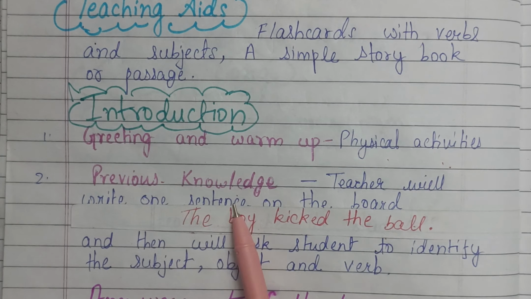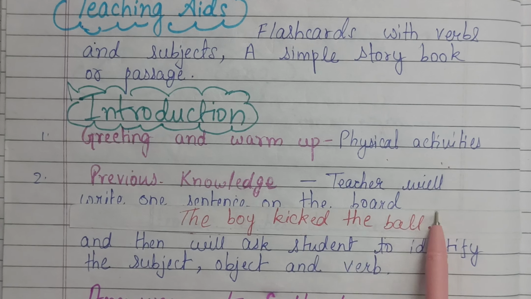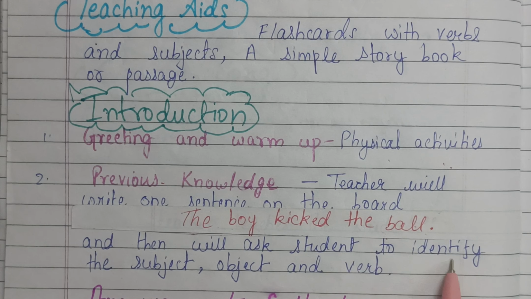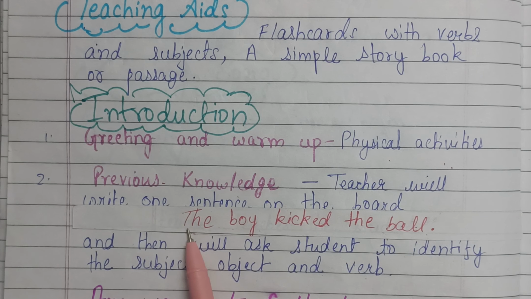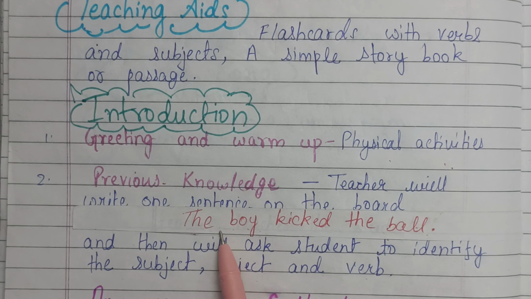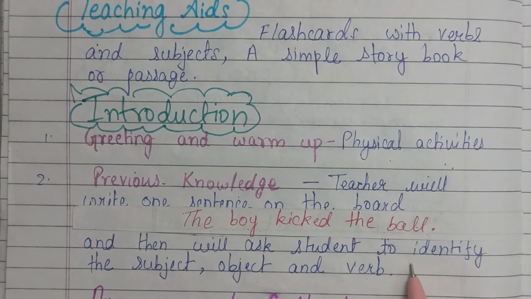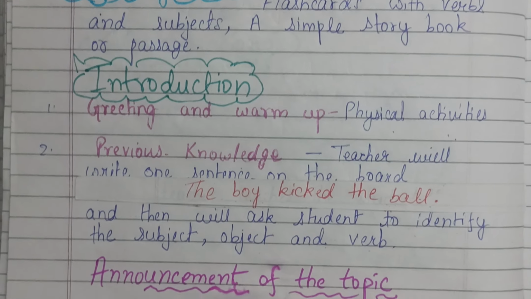Now second, previous knowledge. So teacher will write one sentence on the board. The boy kicked the ball, and then will ask students to identify the subject, object and verb. So students will tell that the boy is the subject, so you can underline the boy and write S. Kicked will be the verb, so underline and write V, and then the ball will be the object. So after students will identify, you just underline the subject, object and verb.